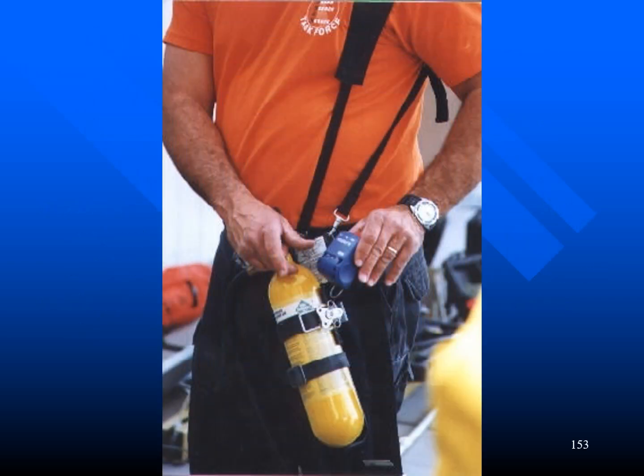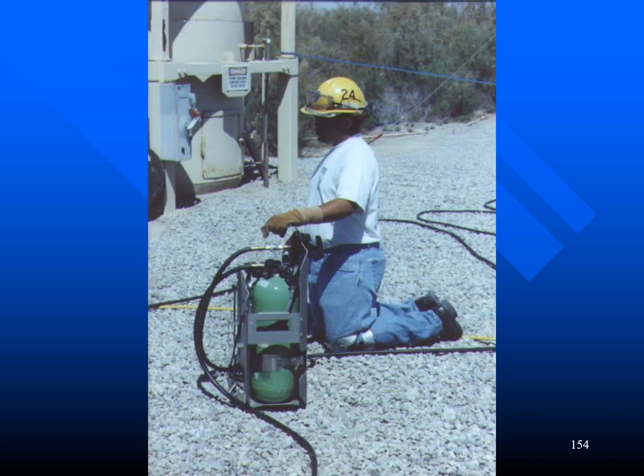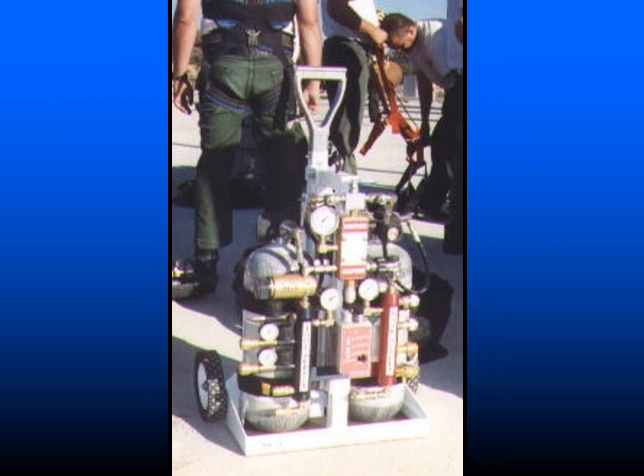Here's an example. This is the escape bottle, and here's the outside source. You can see this is another view of the outside source providing purified air to our rescuers.